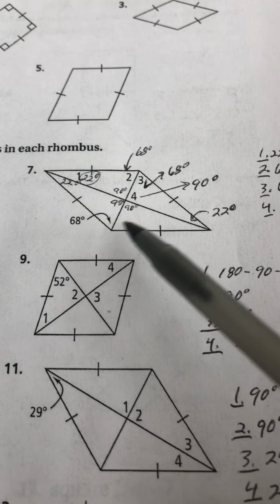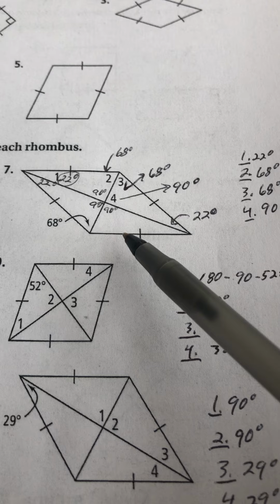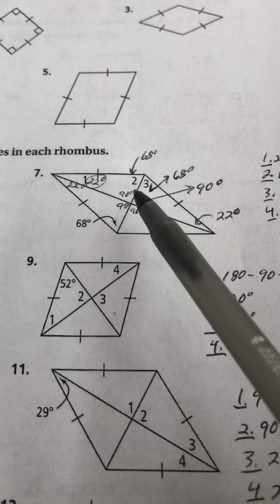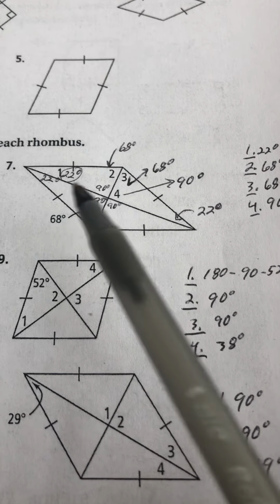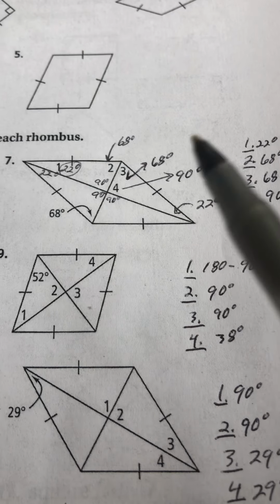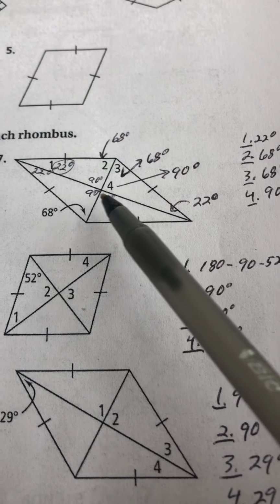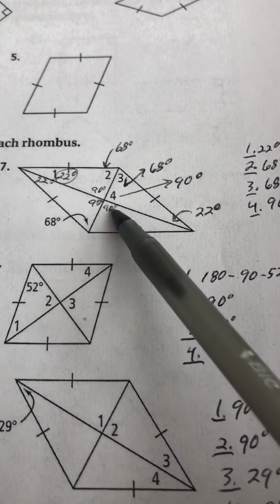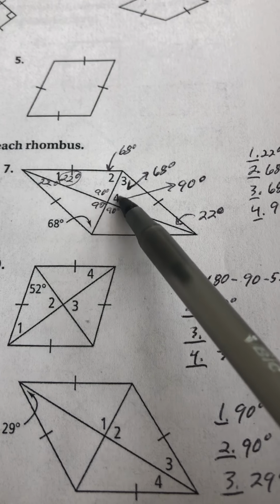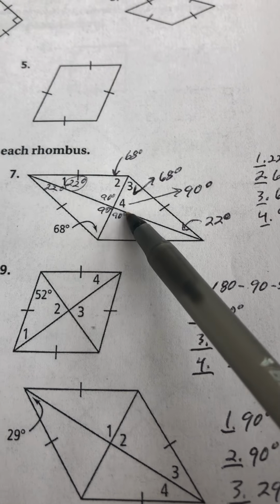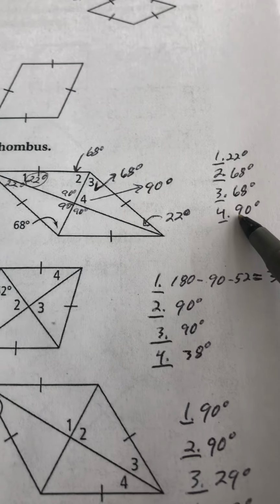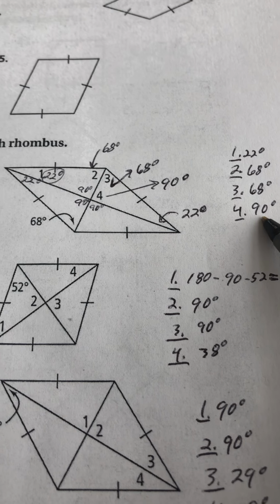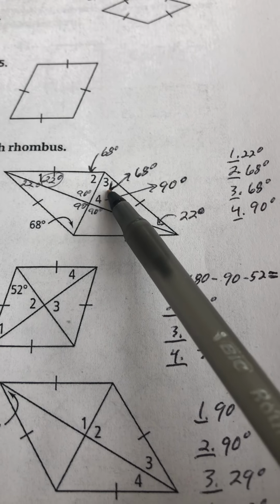Taking a look at number seven. I have a lot of information going on here, a little bit too much, but we're to find the missing angles here. And one thing you got to know is the diagonals are going to break this up into four 90-degree angles here. So we have 90 degrees. Number four was the easiest to find, actually, 90. Number three was easy too.